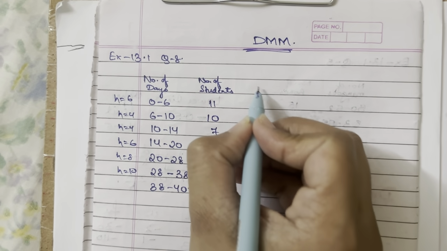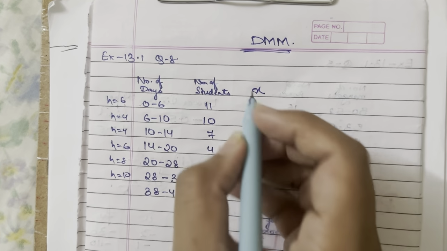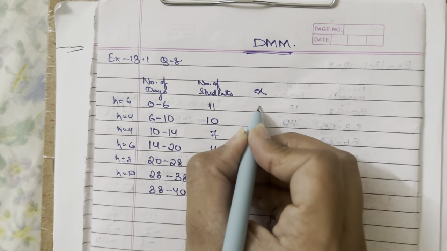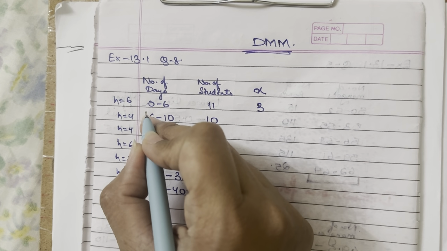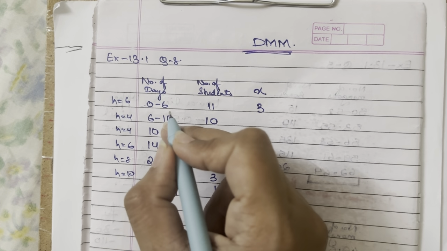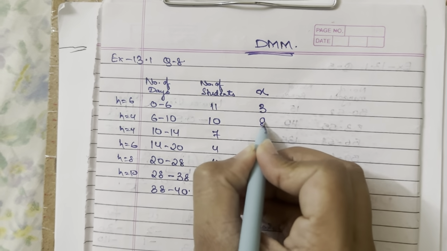What is the first thing I have to calculate? I have to calculate the mid value, or the class mark. So that becomes 0 plus 6 over 2, that becomes 3. Then 6 plus 10 is 16, 16 over 2 is 8.